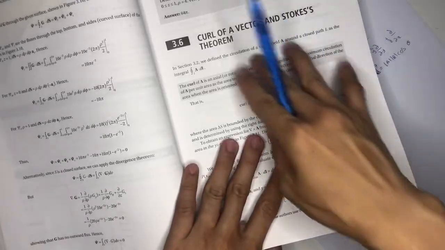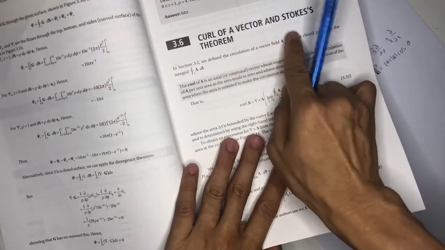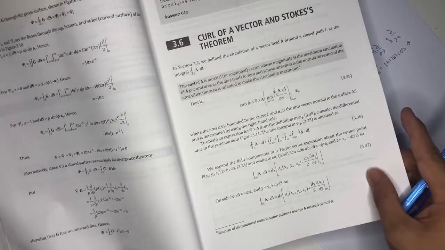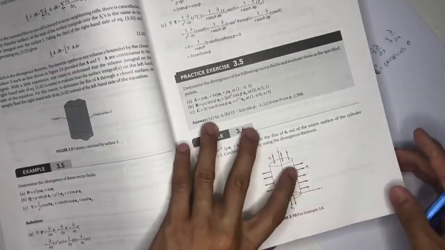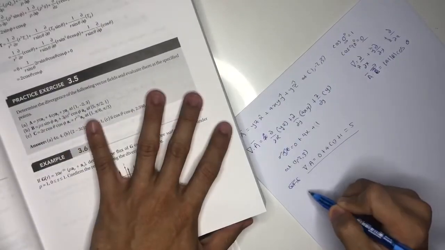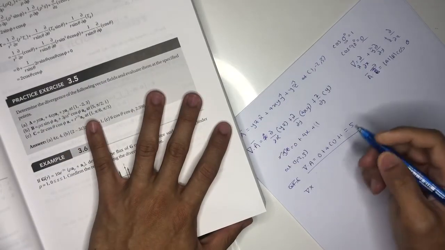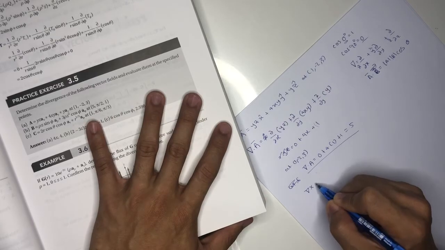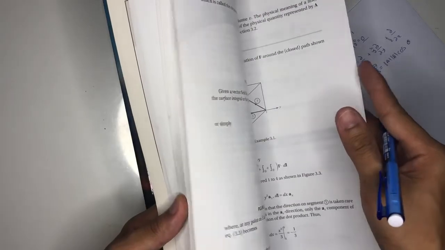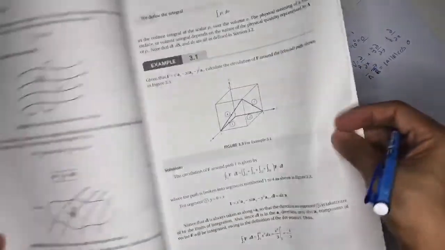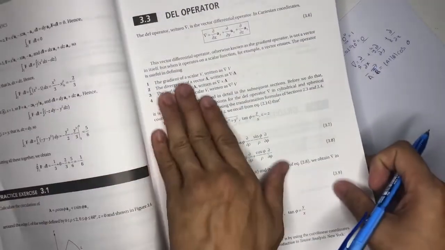Okay, next we're going to study the curl of a vector and Stokes theorem. The curl of a vector is del cross A. You can see the definition of the curl in the Sadiko book, so it's important you have the book.